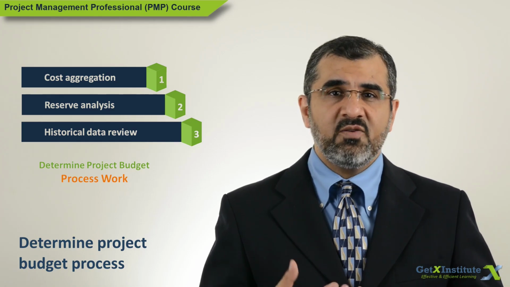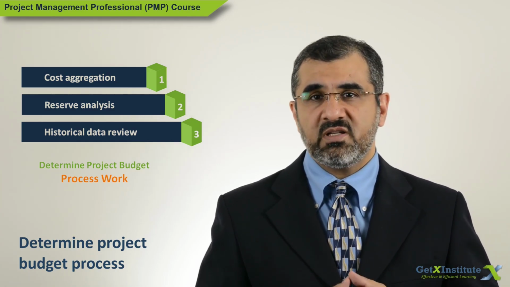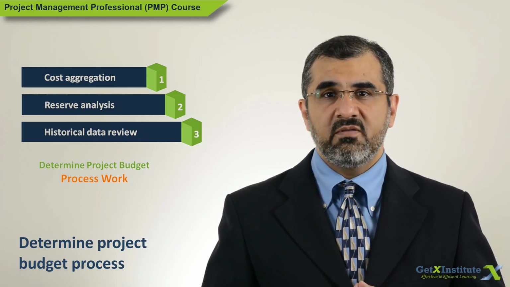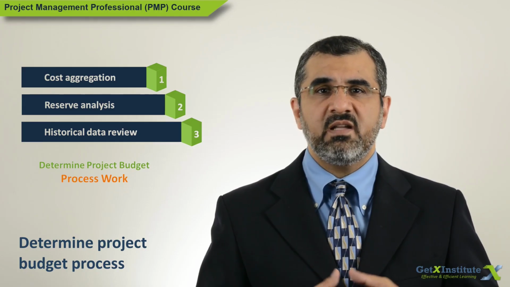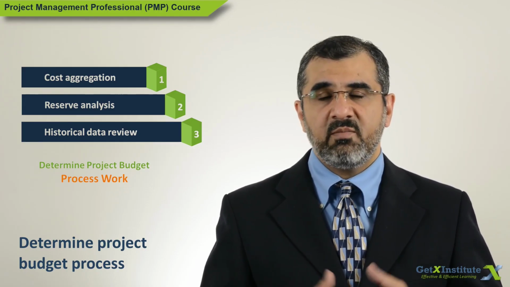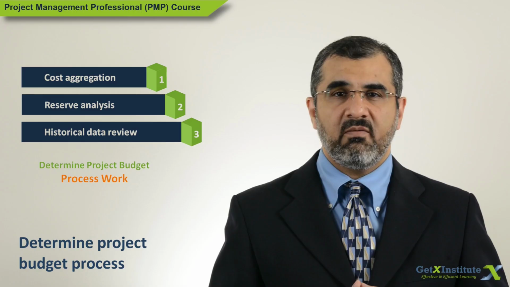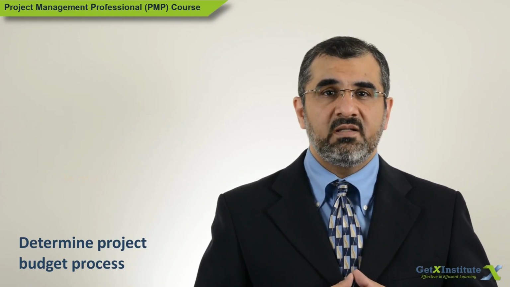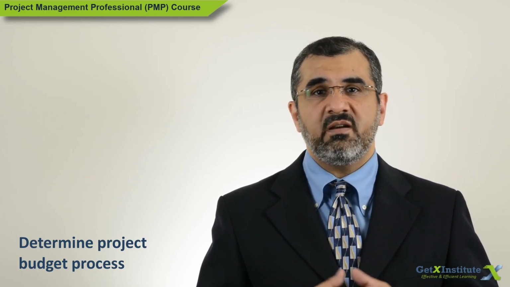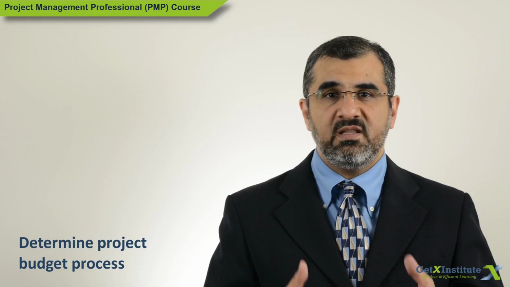A review of industry and domain practices can also help in ensuring that the project budget is reasonable. So the historical data review, reserve analysis, and cost aggregation will result in the cost baseline and project budget. Once the cost baseline is approved, this process is complete. By the way, this process may get repeated later if there are several changes in the estimates.